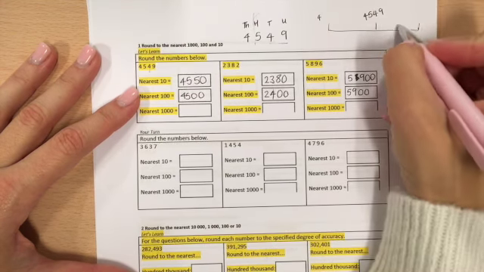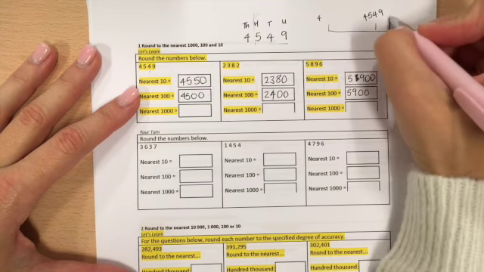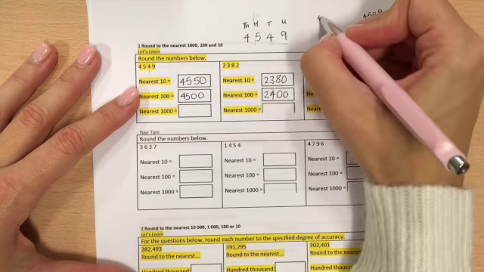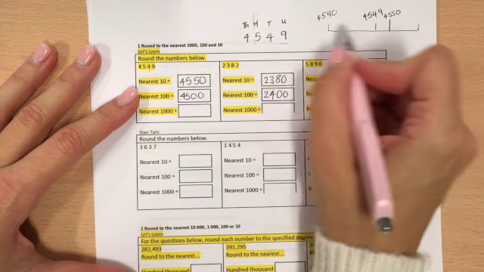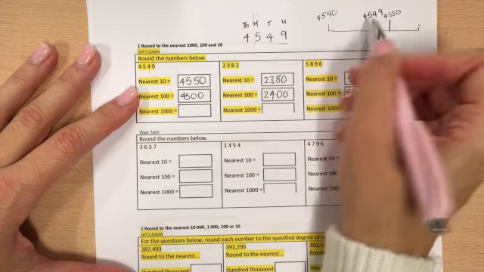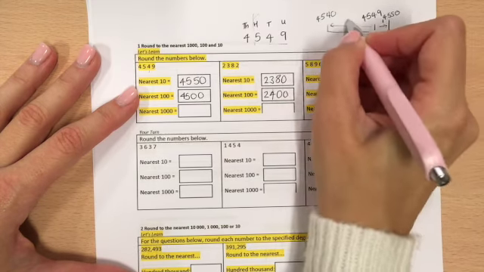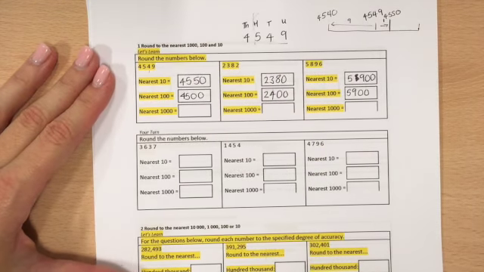Because we're going in tens, you've got to figure out what the next 10 up would be. Well, that's 4,550. The one below it will be 4,540. If you imagine this number on the number line, it's obviously going to be closer to 4,550 because it's only 1 away, whereas this way, it's 9 away. So you can do it on a number line thinking like that.